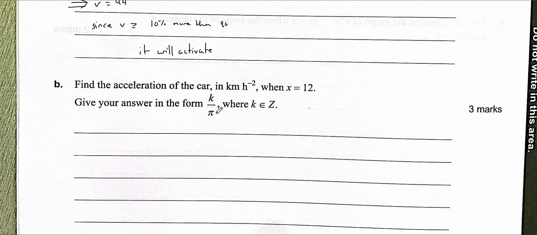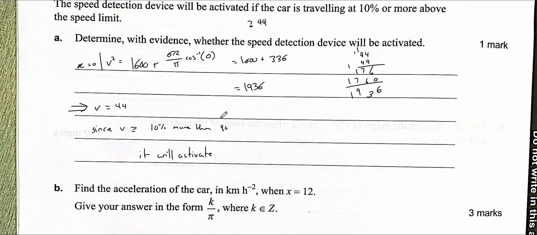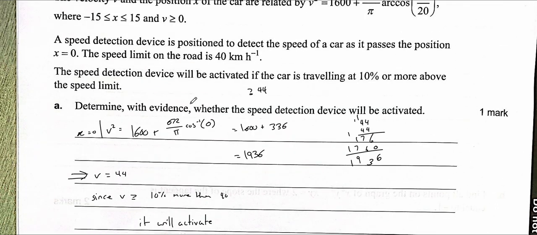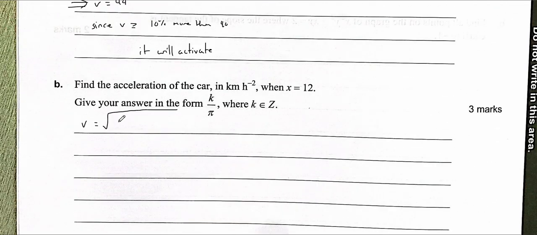Okay, question B, find the acceleration of the car when x is equal to 12. Give your answer in the form k over pi. Okay, so we need to find the acceleration from this. So v is equal to the square root of 1,600 plus 672 on pi cos of x on 20.